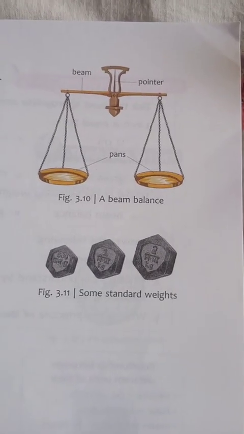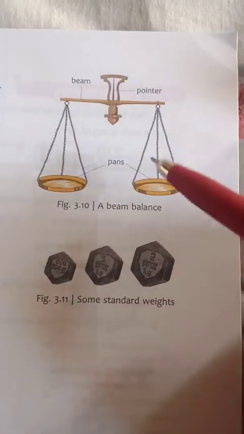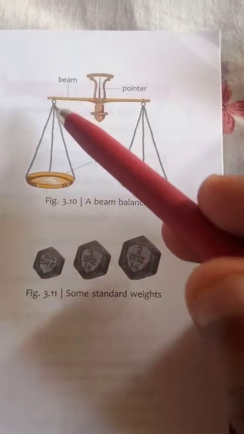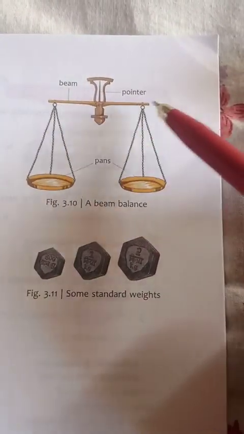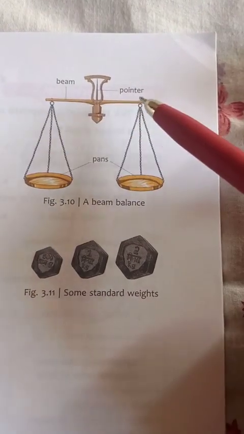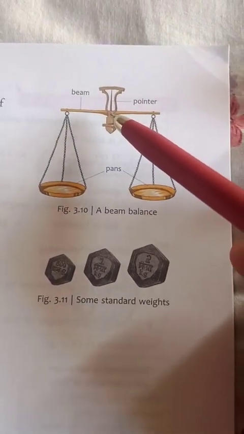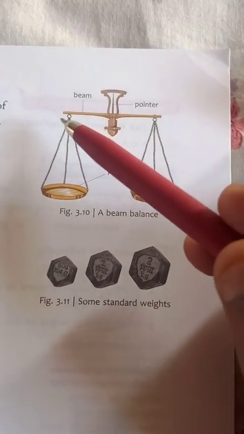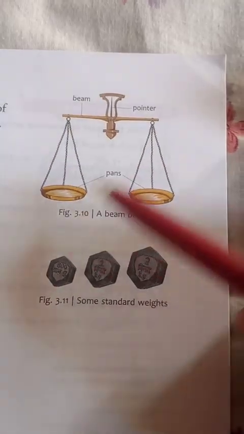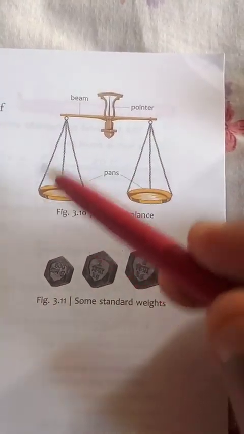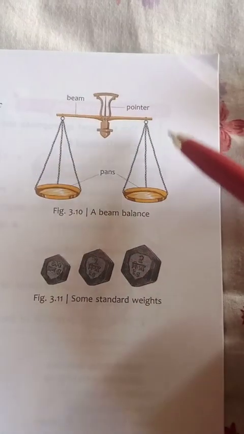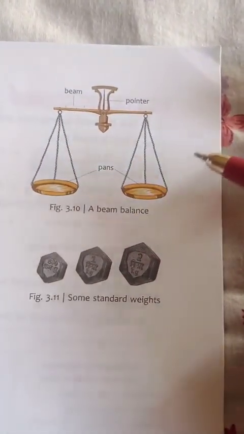It has two pans suspended by a straight rod, and in the middle portion of the rod there is a pointer. This rod is called the beam, and the total structure is called the beam balance.